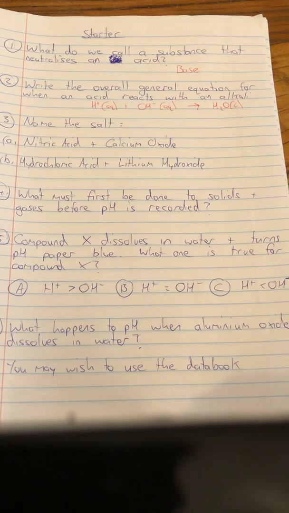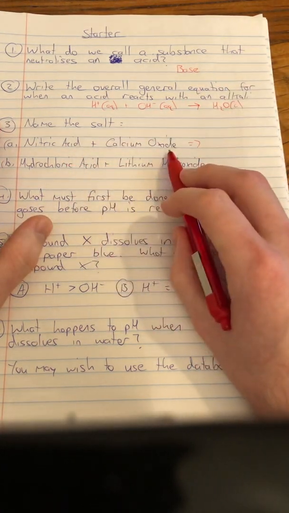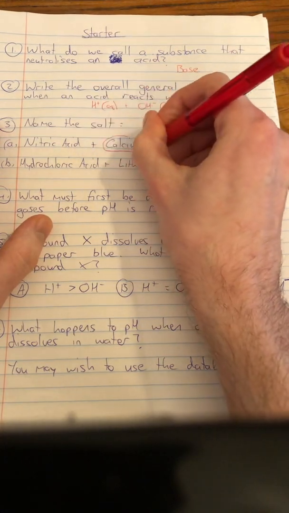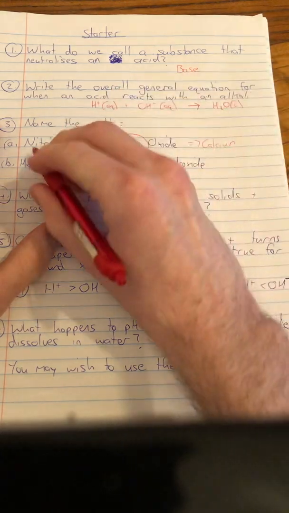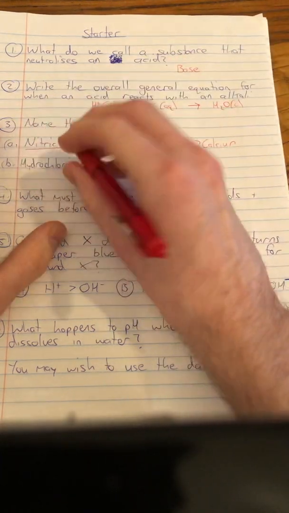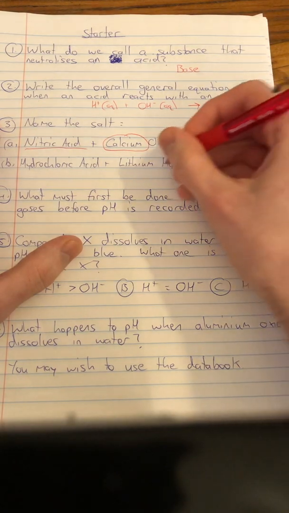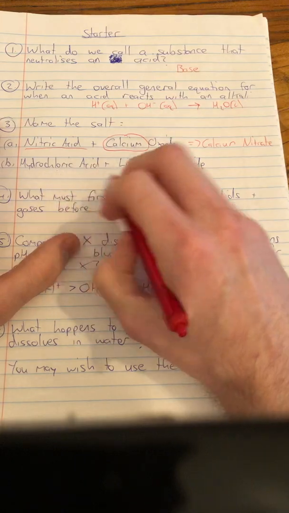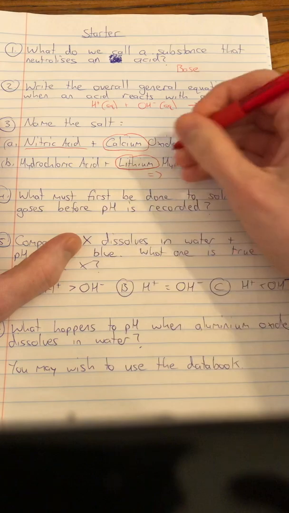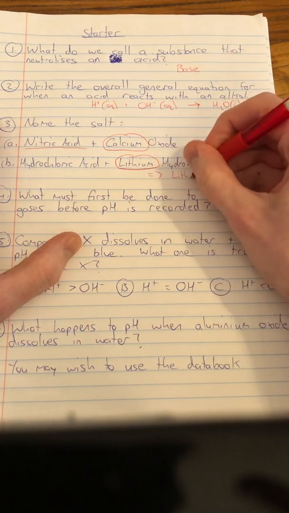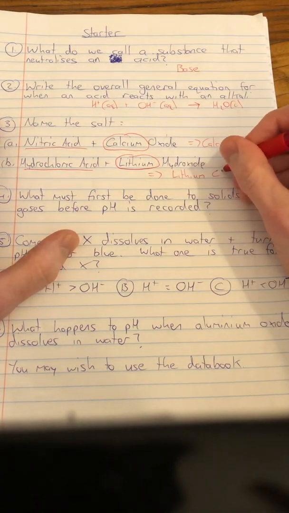Question 3, name the salts in the following reactions. So nitric acid, calcium oxide. Remember, you take the first name of the base, so it's going to become calcium, and you change the acid, so it's nitric acid, so it's going to become calcium nitrate. The next one, hydrochloric acid, lithium hydroxide, same idea. Take the first name of the base, which is lithium, and you change the acid, so hydrochloric acid becomes lithium chloride.